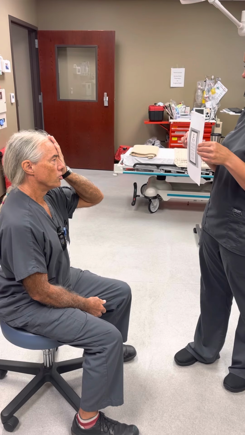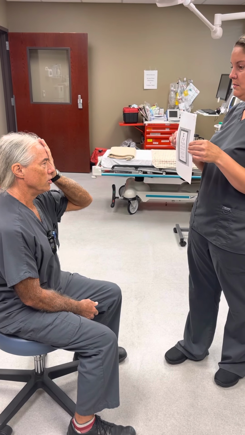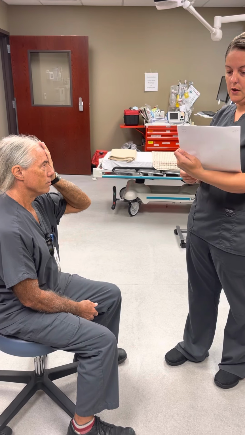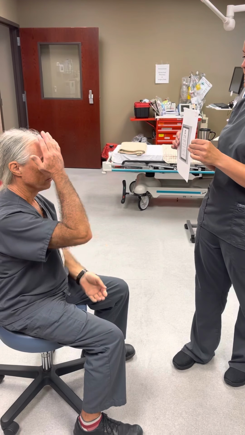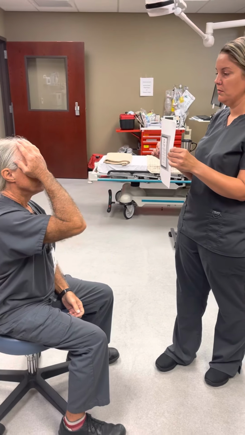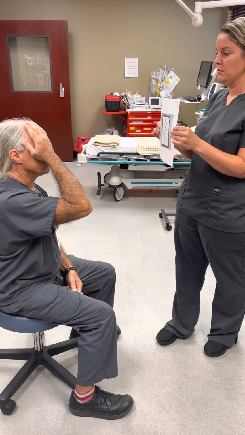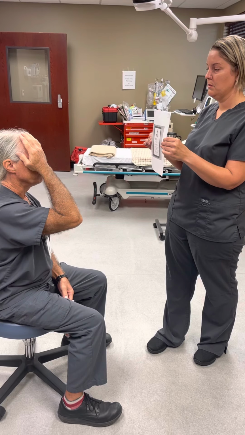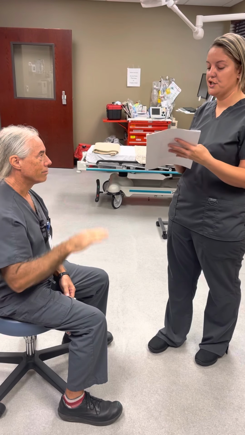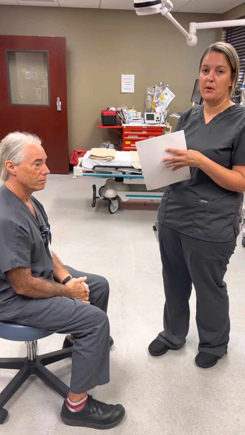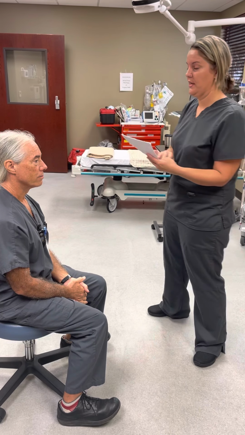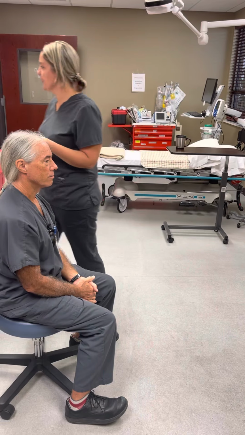You ready? F, C, Z, D, E, P. Okay, and then the other one. F, C, Z, D, E, P. Okay, and you're just checking to see what they can see. If they wear glasses or contacts, that's okay. They can use that too. And so that's just testing their visual acuity.